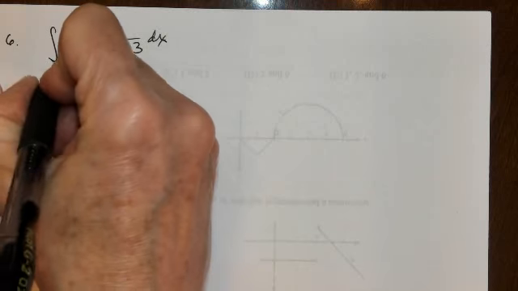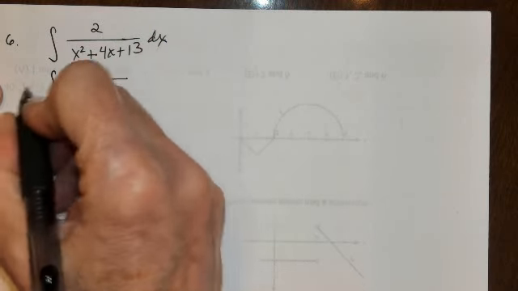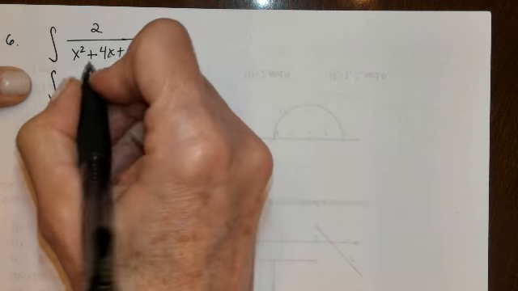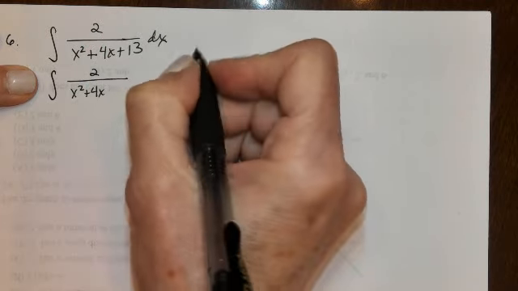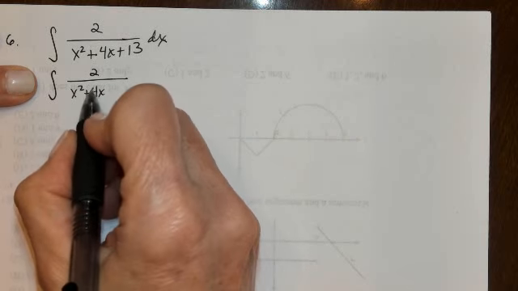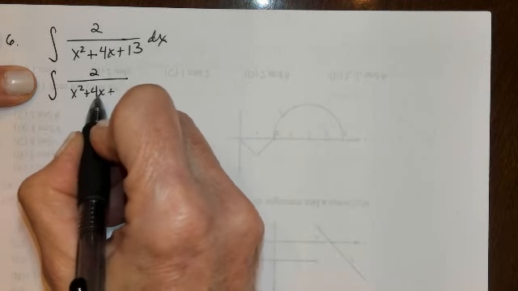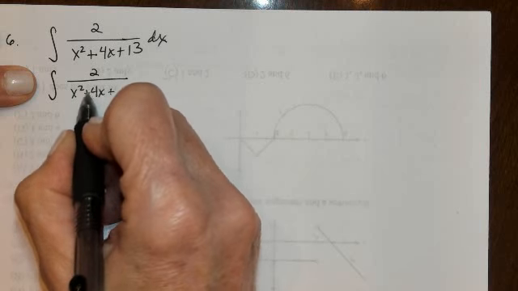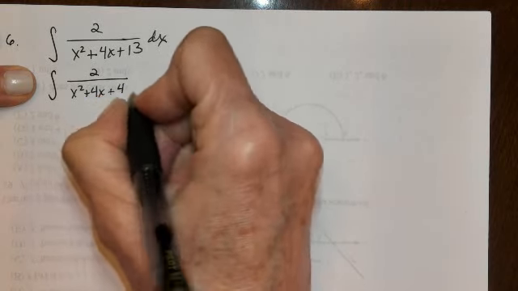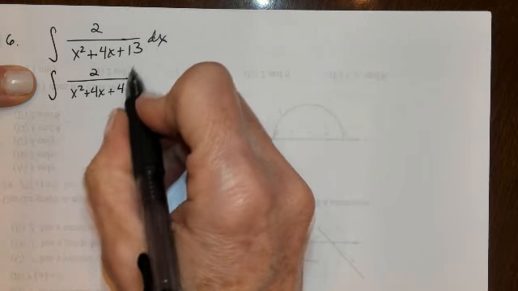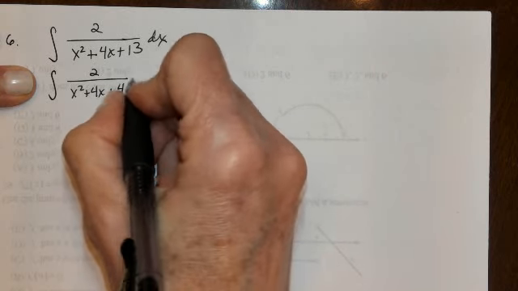So to force this to be an arctan, I'll leave my 2 alone. If you want to, you can pull that 2 completely out. So we'll have x squared plus 4x, right? To complete the square on this, we add half of this term squared, right? Half of the 4 squared. Half of 4 is 2, squared is back to 4. And then we need to keep our 13 here, so what do we add to 4 to get to 13? We need to add 9.